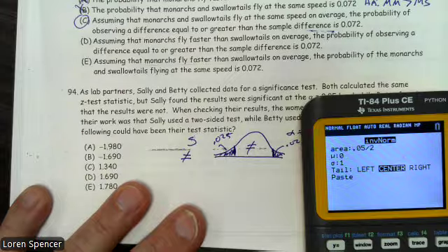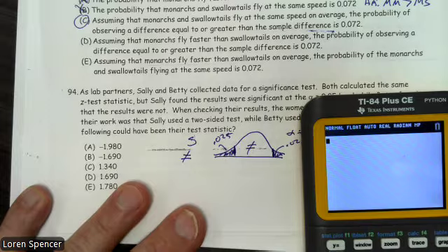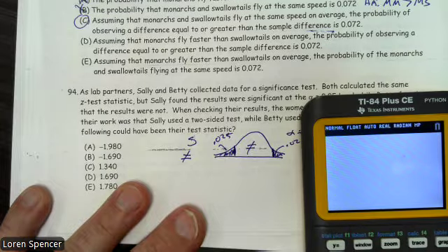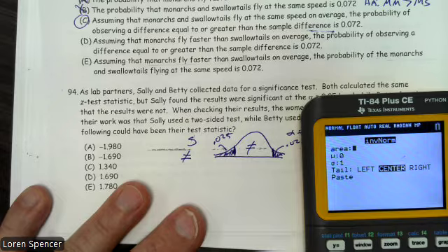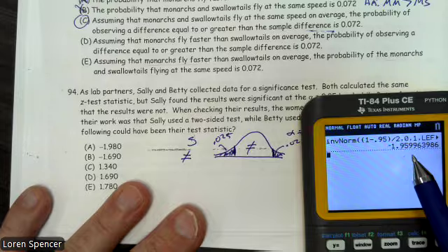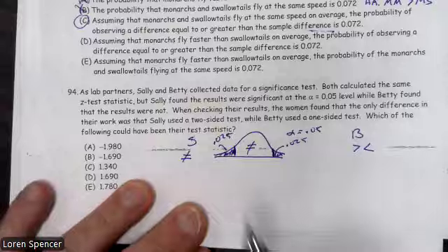I should have gotten a Z statistic. What did I do incorrectly here? Second vars, inverse norm, parenthesis 1 minus 0.95, close parenthesis, divide by 2. Let's just do the left-hand side. There, and I get a Z statistic of negative 1.96.